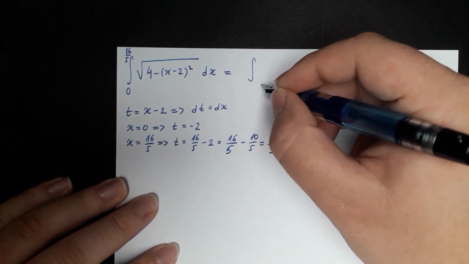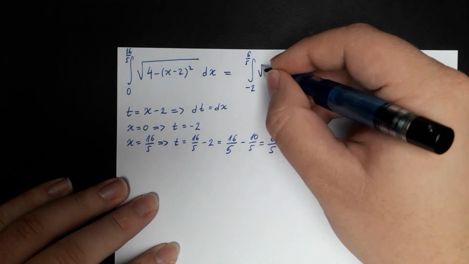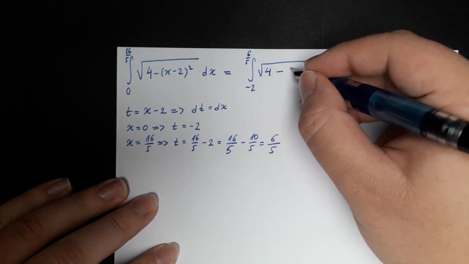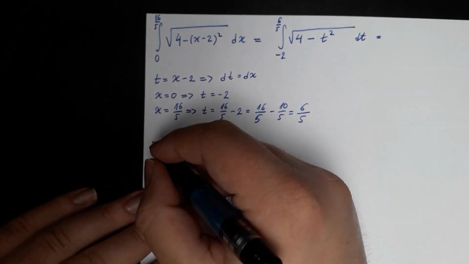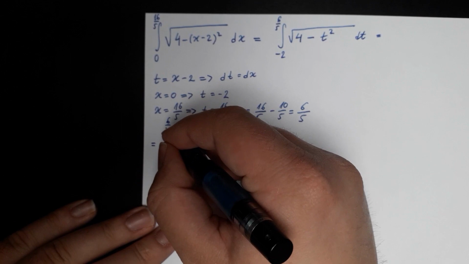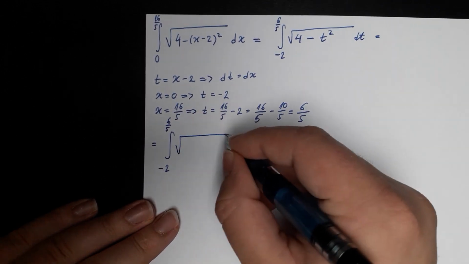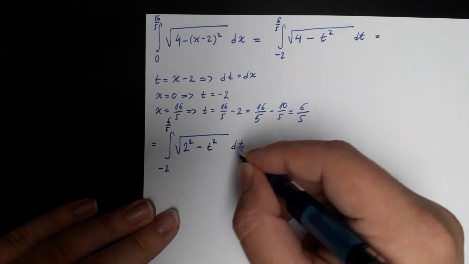Well, then this is equal to the integral from negative 2 to 6/5 of the square root of 4 minus t squared dt, which is then equal to the integral from minus 2 to 6 over 5 of the square root of 2 squared minus t squared dt.